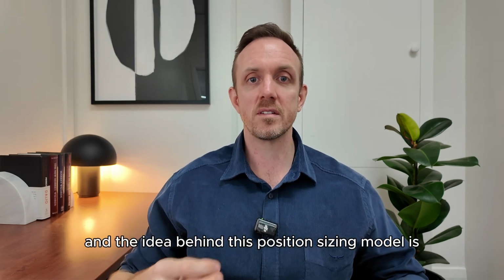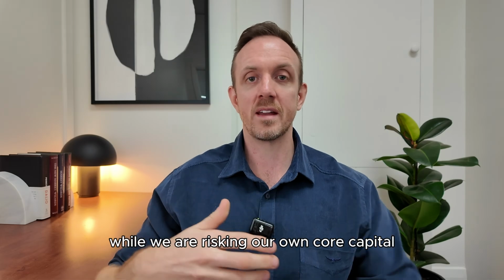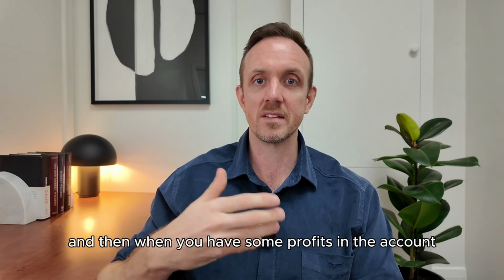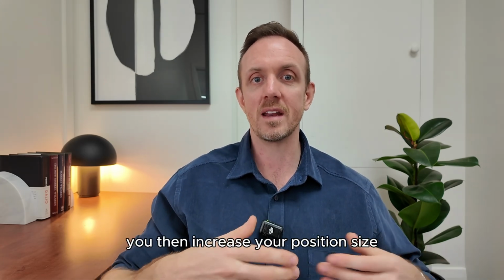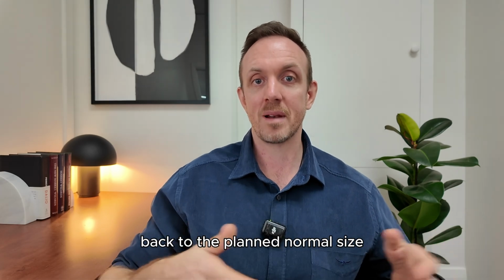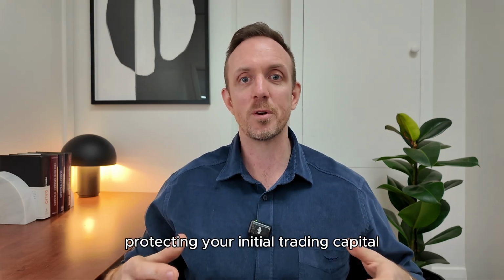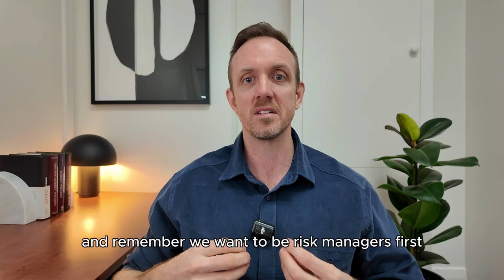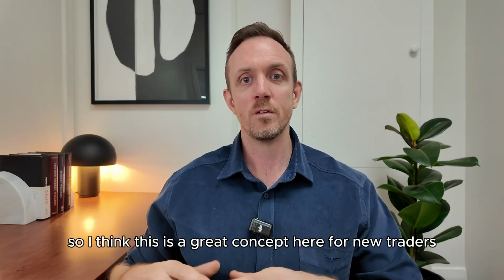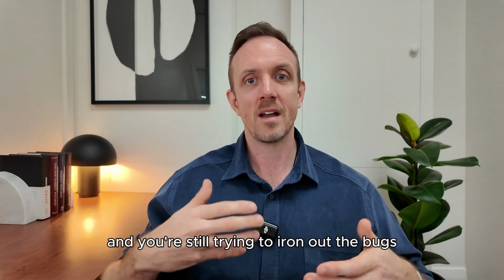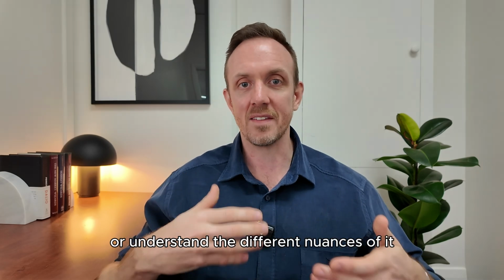And the idea behind this position sizing model is while we are risking our own core capital, we have a reduced position size. So you might trade at 50 or even 20% of your normal position size. And then when you have some profits in the account and you're risking markets money, you then increase your position size back to the planned normal size. And this is a way of protecting your initial trading capital. And remember, we want to be risk managers first. So I think this is a great concept here for new traders, or when you start trading a new trading strategy and you're still trying to iron out the bugs or understand the different nuances of it.